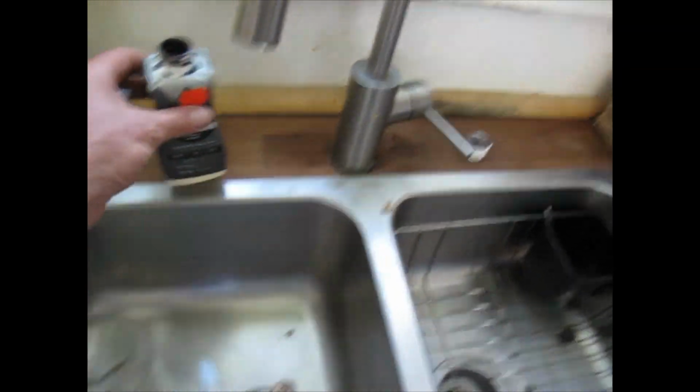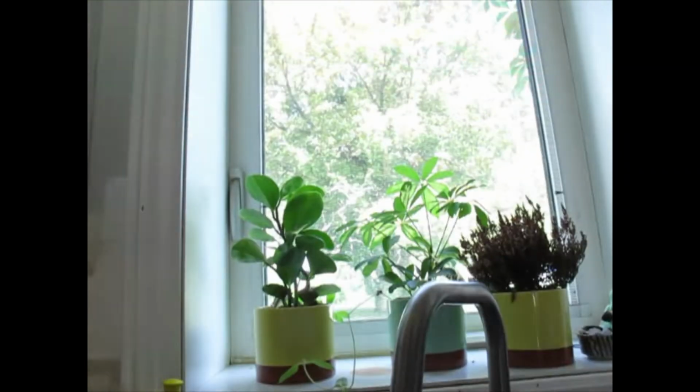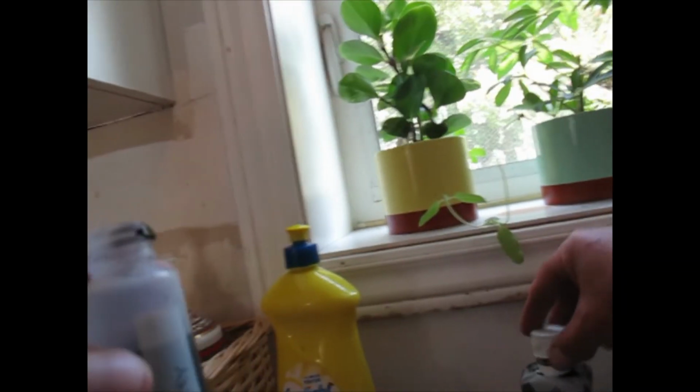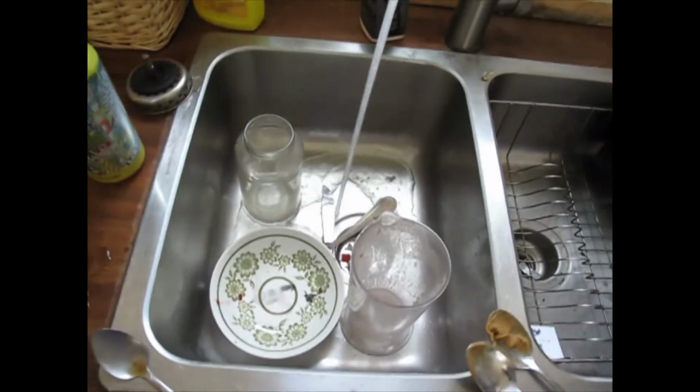Okay, shaking it up a little bit, and I'm just going to pour a little bit in here. I don't really worry about the measurement. That's good. And now we've got to run some hot water. Make sure it's as hot as the tap will allow. Put the hot water in there, shake that, and then start the dyeing.